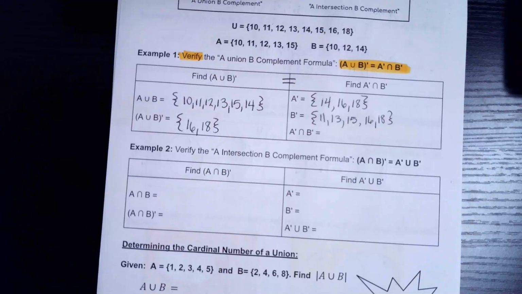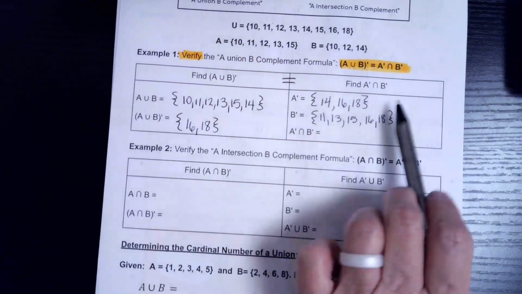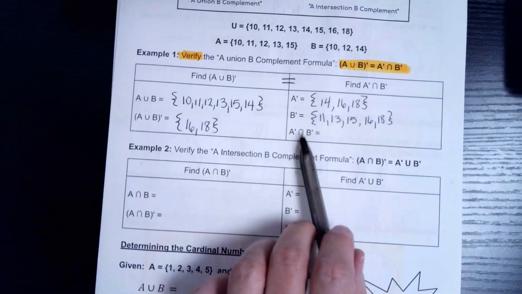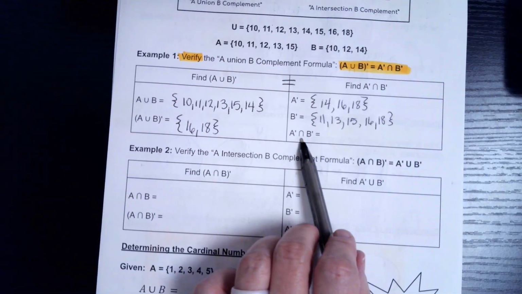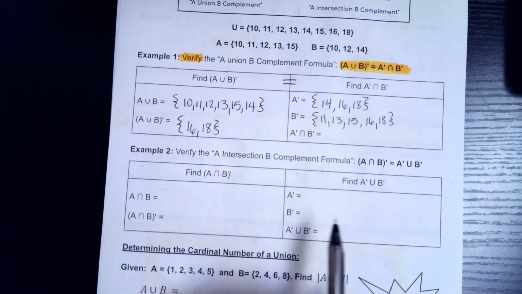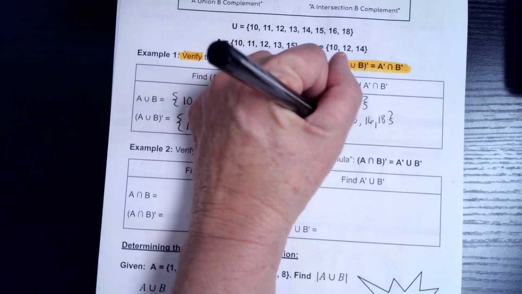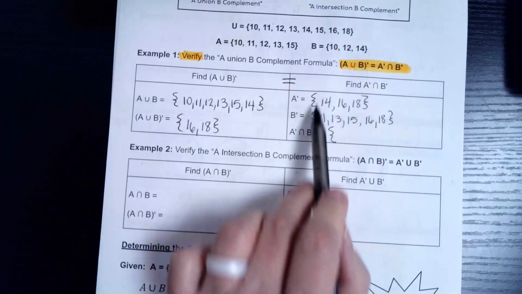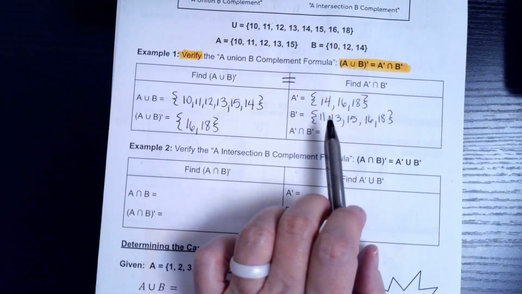And according to De Morgan, now that I have those two complements, if I intersect them, I should end up with the same answer I had over here. Do I? Bless your little heart. What does intersect mean? I look at the two and see what they have in common, right?